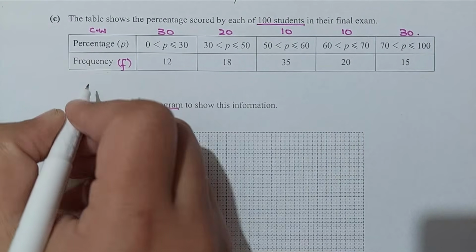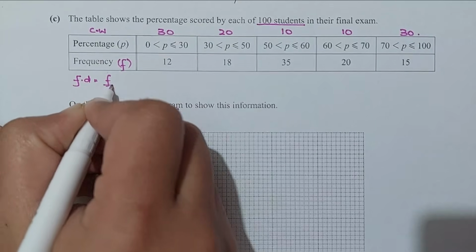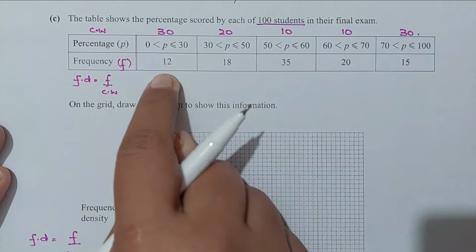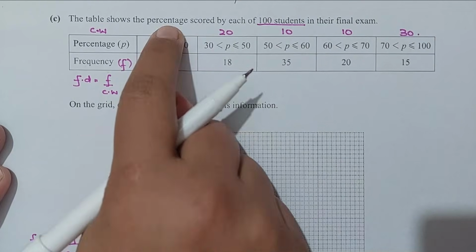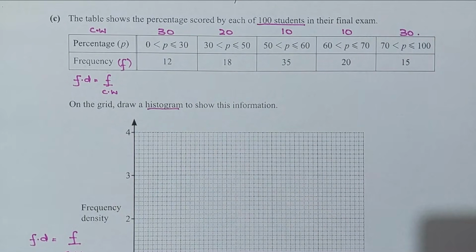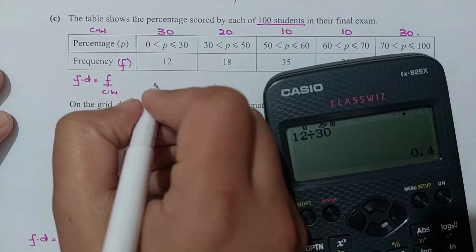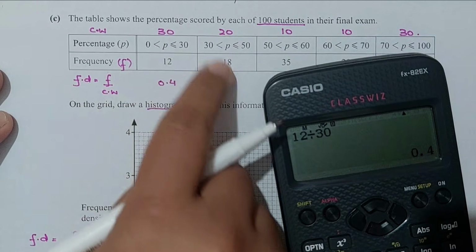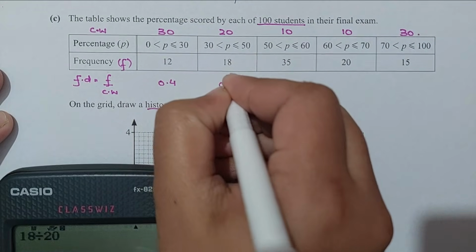All right. Now let me find the frequency density by doing frequency over the class width. All these frequencies divided by the class width. 12 over 30, okay, 12 divided by 30 is 0.4. 18 over 20 is 0.9.